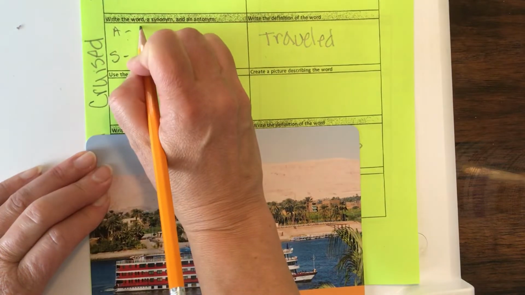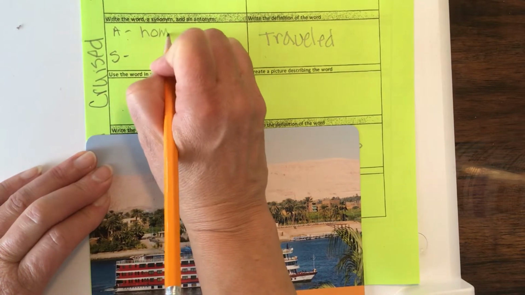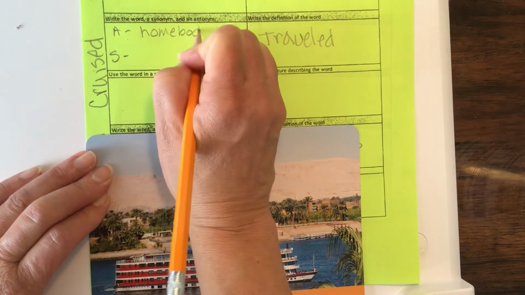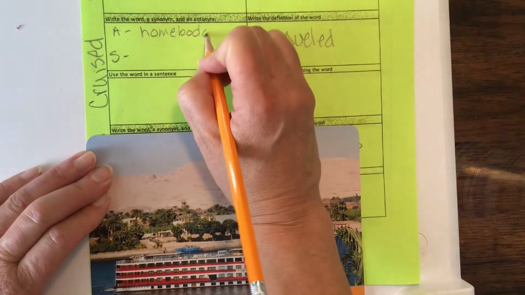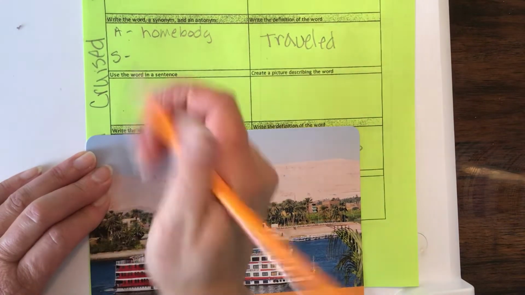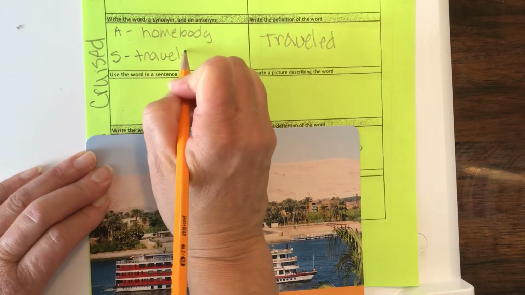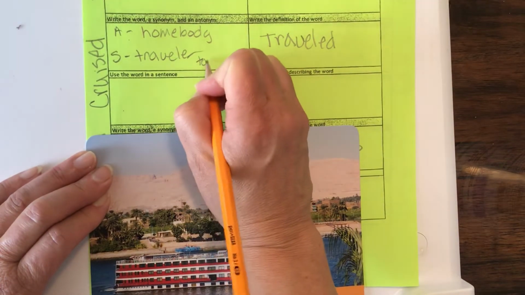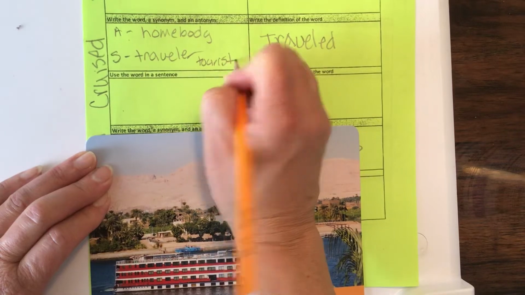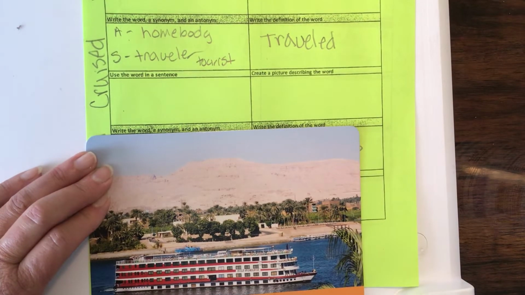We'll just say the opposite would be a homebody. That's a body that just stays at home. And someone that traveled, maybe a traveler or a tourist, are great examples of a synonym.